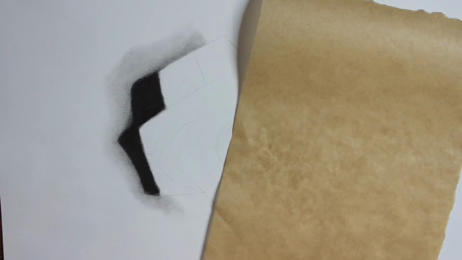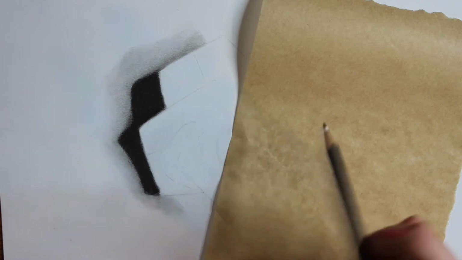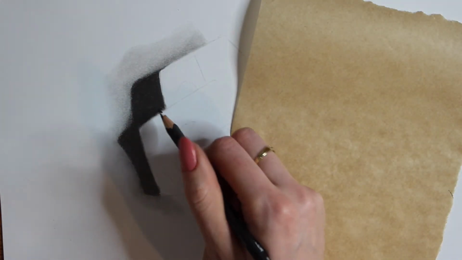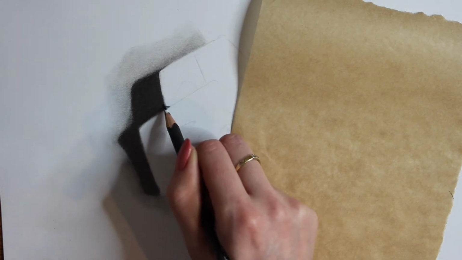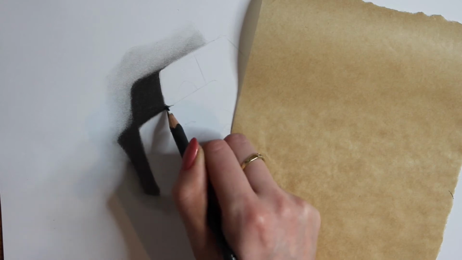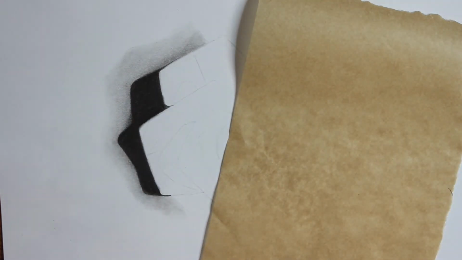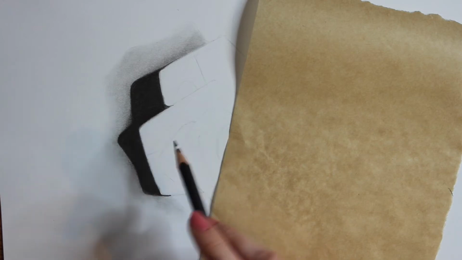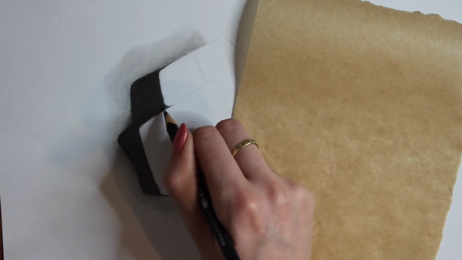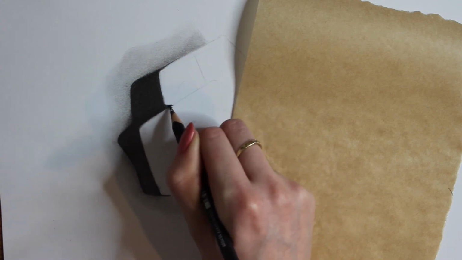Okay, so at the moment I'm going to sharpen up the edges a bit using a black coloured pencil. I'm just going to use it to sharpen up the edges slightly. Okay, so now I've sharpened up the edges, I'm going to start filling in some of the darker bits on the inside. I'm going to carry on using this black pencil for it a little bit.